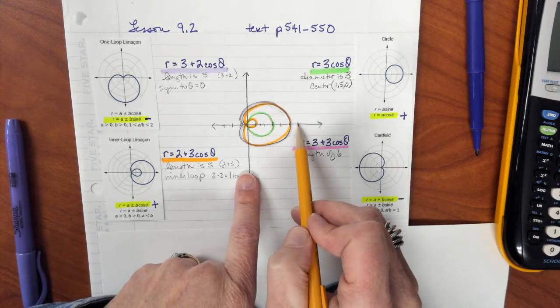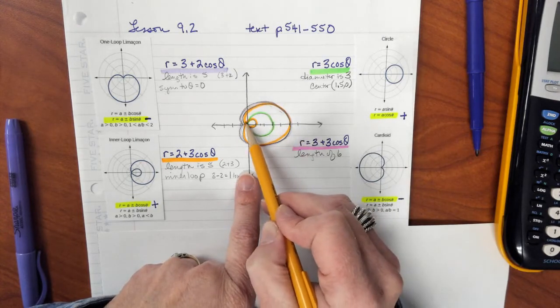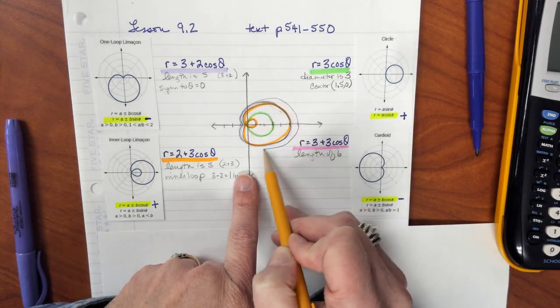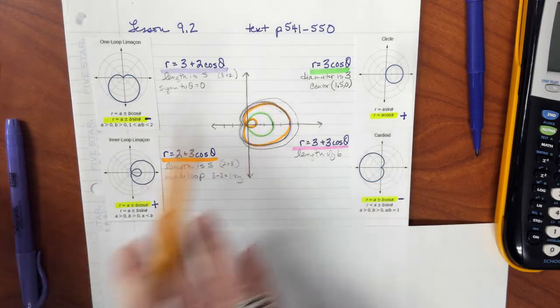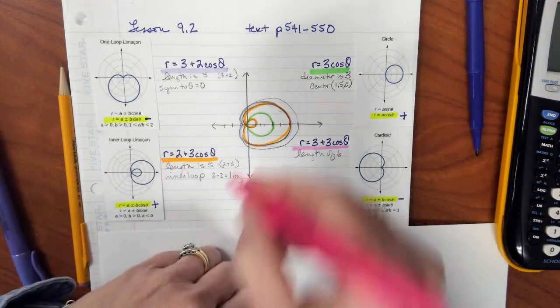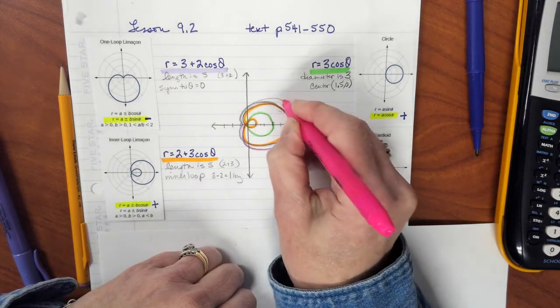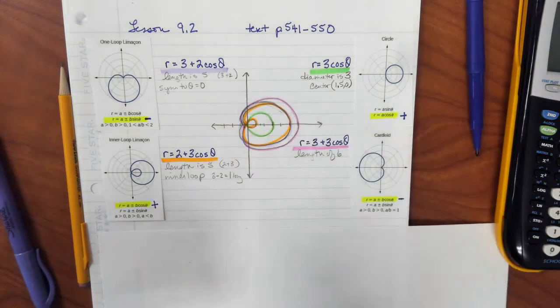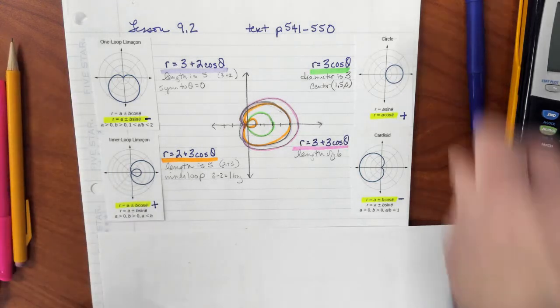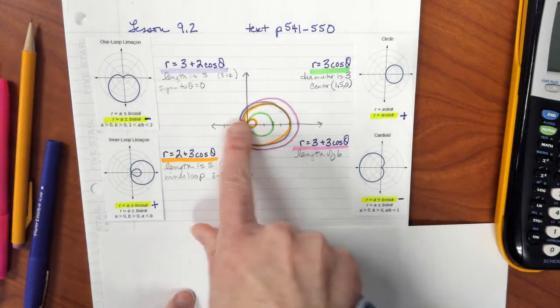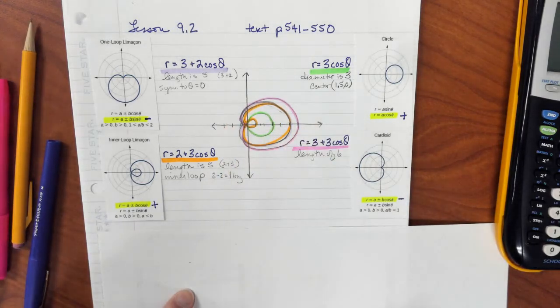All right, this is a length of 6, so we're going to come all the way out to here, right? So we're coming out, we're coming back in like that. Let's see if I can get that in there. There you go. That's what we'll do. Okay, and it is also symmetrical to that center, that polar axis. Okay, let's do some more.